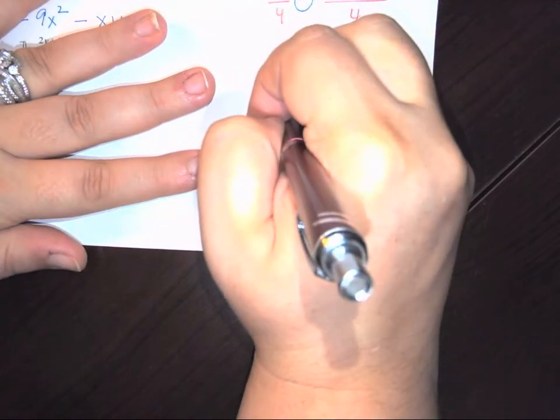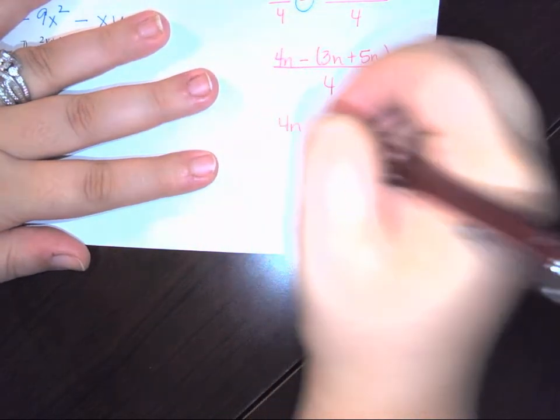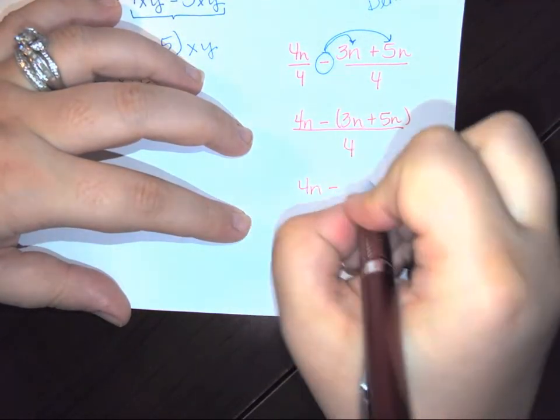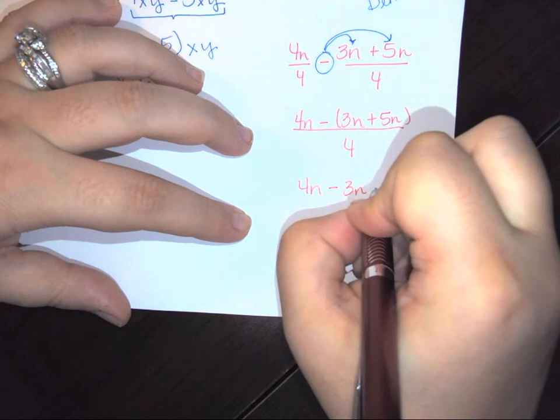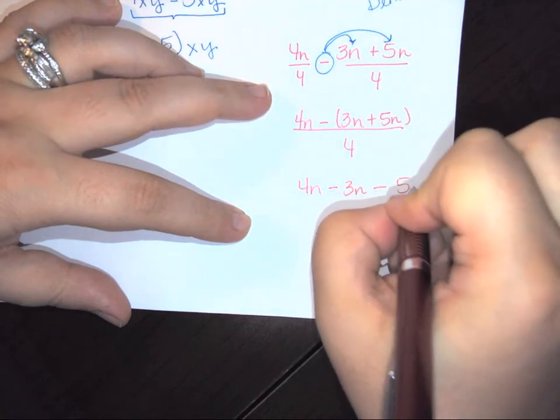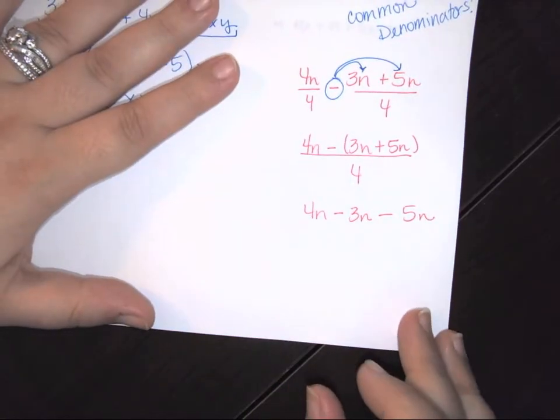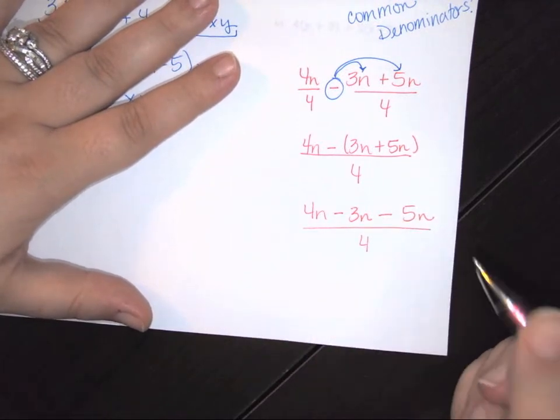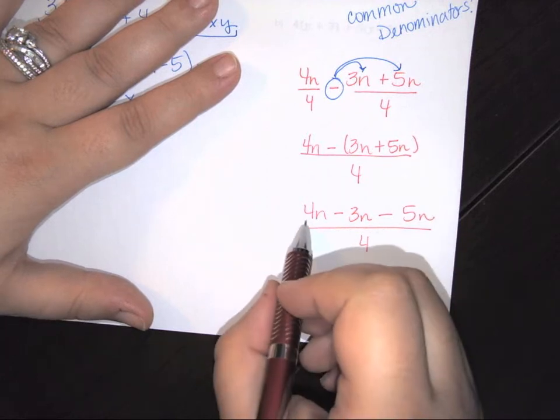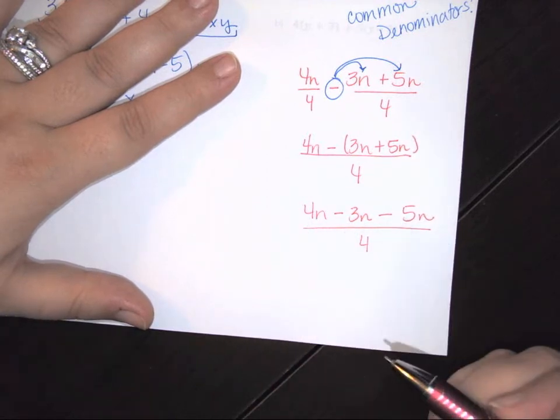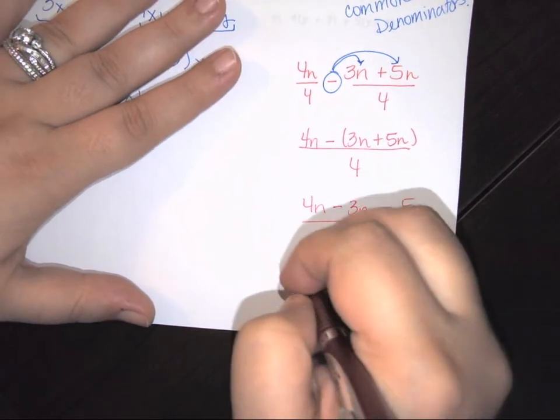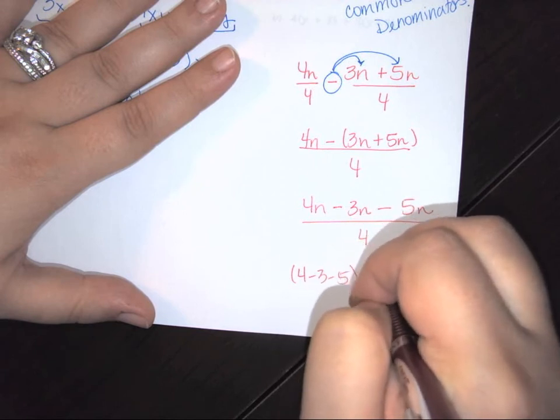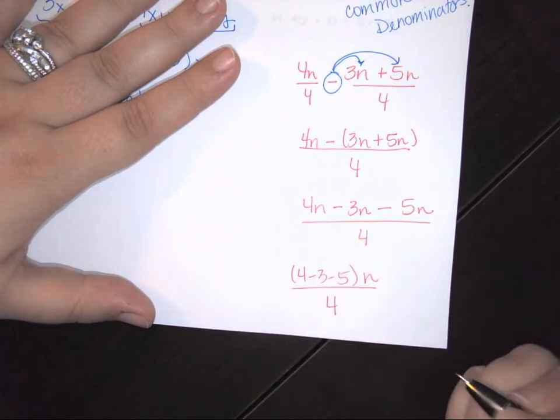So this is going to be 4n minus 3n minus 5n. And my whole thing is over 4. So I really have 4 minus 3 minus 5. So that's what I'm working with. So 4 minus 3 minus 5 n, and the whole thing is over 4.